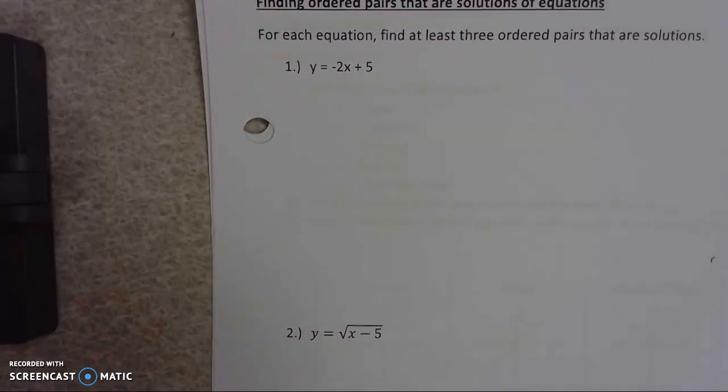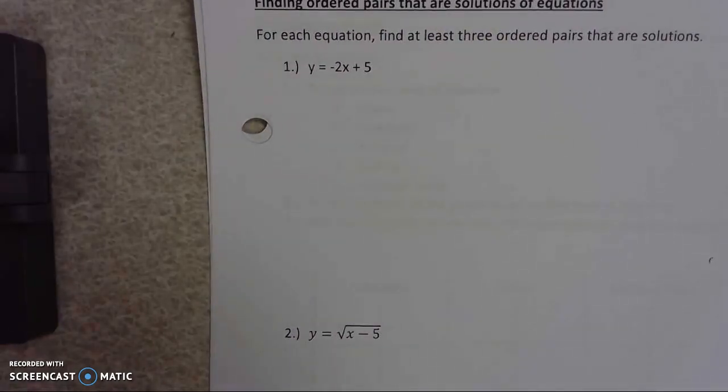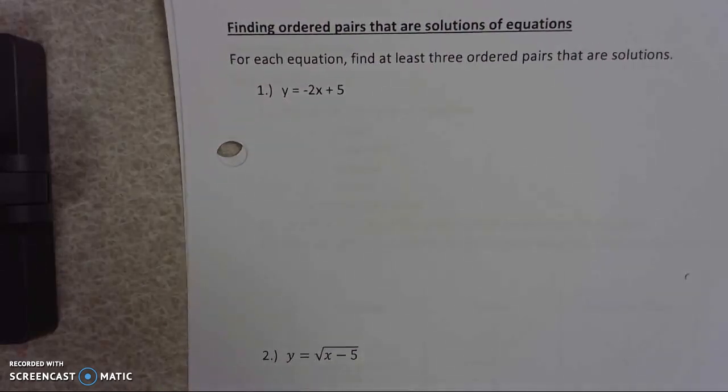This video is a continuation of section 2.1, and this video concerns finding ordered pairs that are solutions of equations. Now we're going to look at three different types of equations, all of which we've talked about already. We're going to look at linear, radical in the square root form, and then quadratic. Okay, and so what we want to find are three ordered pairs that are solutions to the equation.